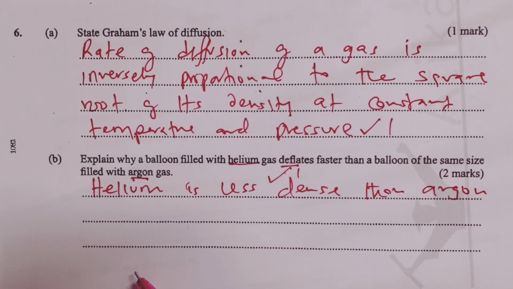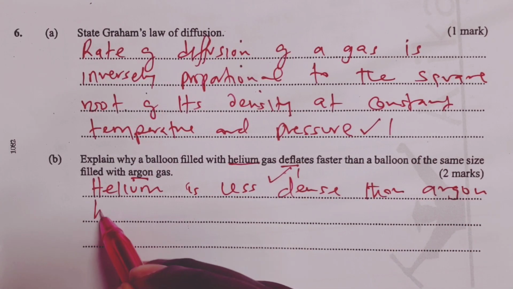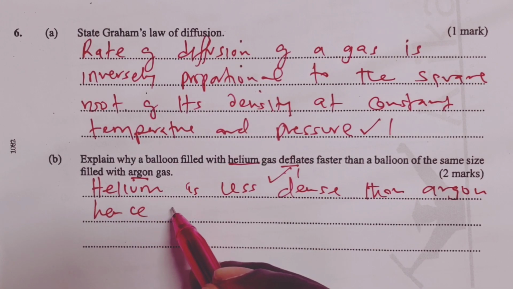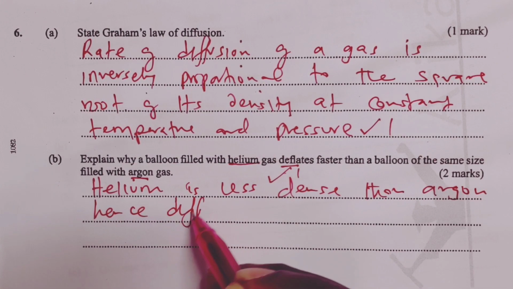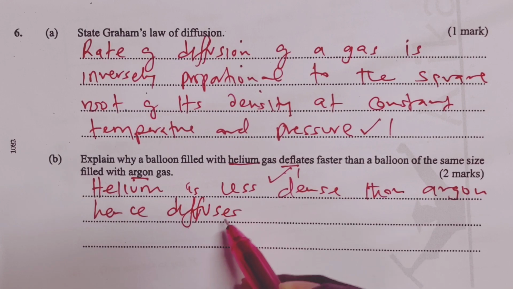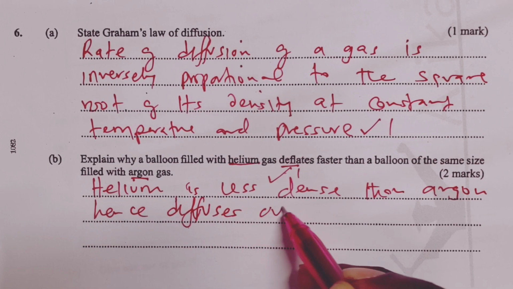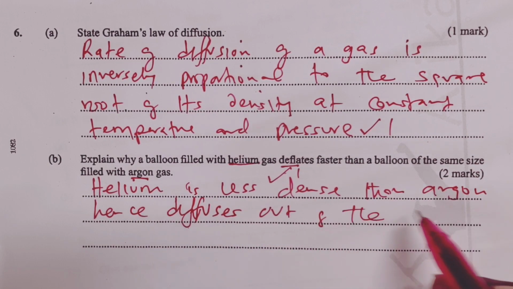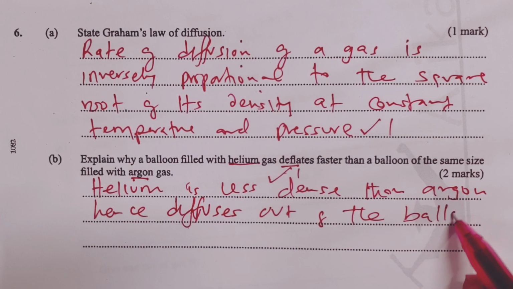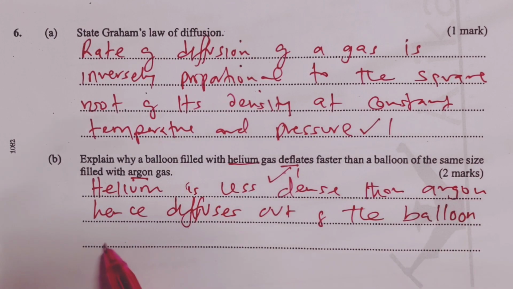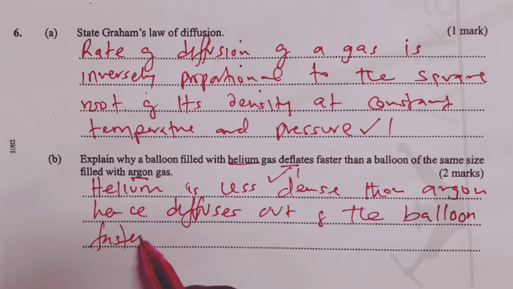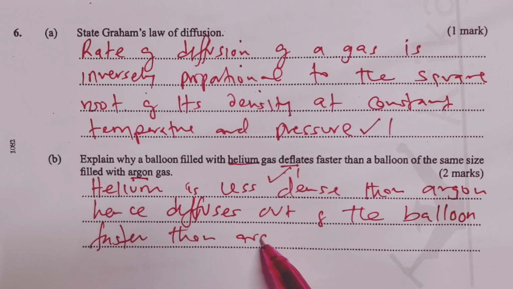Being less dense than argon, helium would diffuse out of the balloon much faster than argon would do.